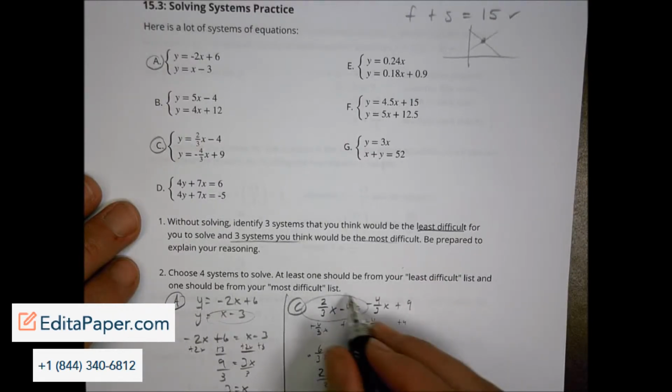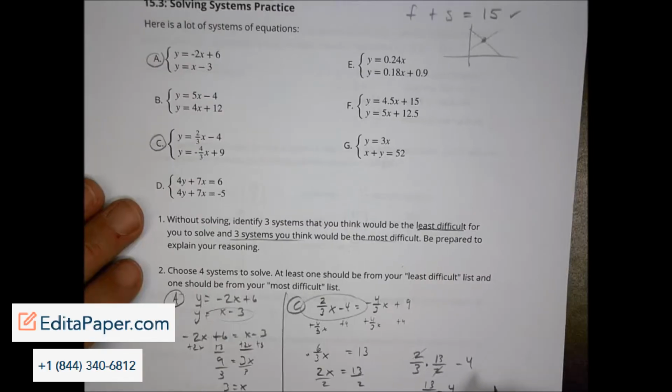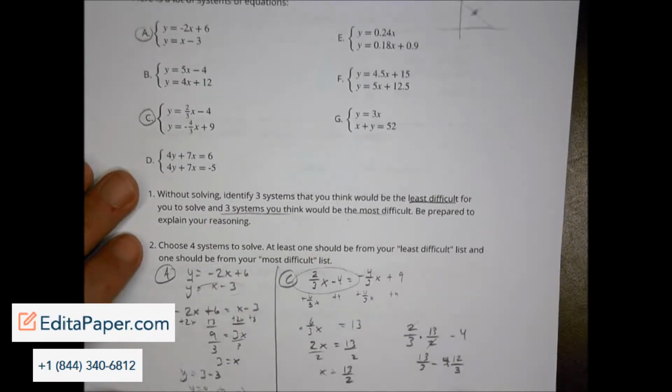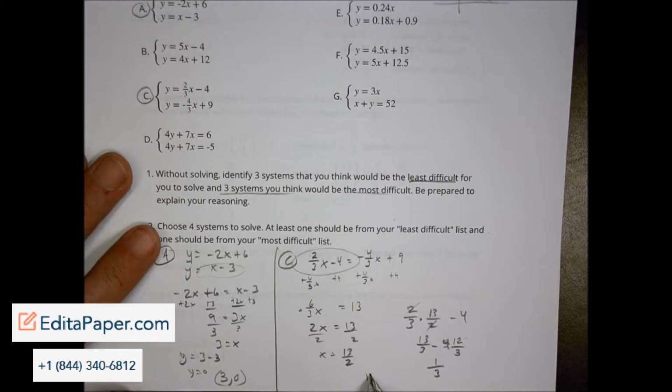Let's use this one right there. So 2/3 times 13 over 2 minus 4. The 2's go away. And I have 13/3 minus 4. A little strange there. What's the 4 about? I can turn that into a common denominator by turning the 4 into 12/3, because 12 divided by 3 is 4. So 13 minus 12 is 1, and keep the denominator the same, so I have 1/3. So my point becomes 13 over 2, comma, 1/3. That's my x value and my y value right there.